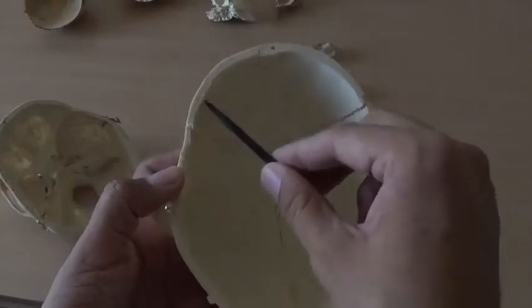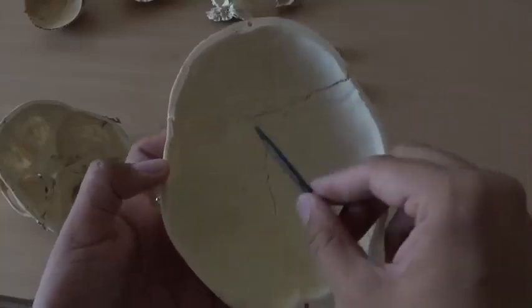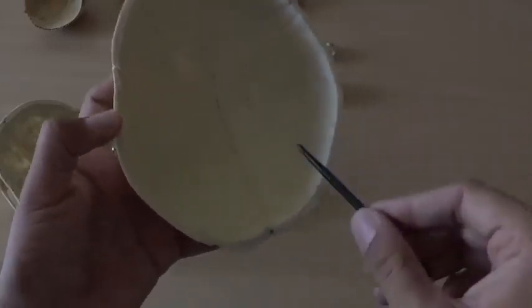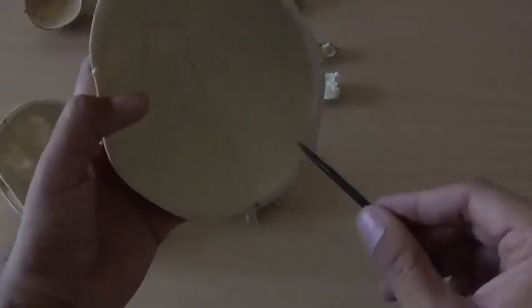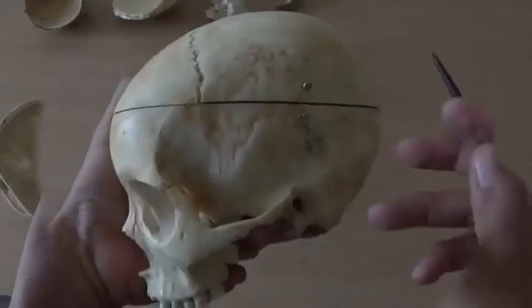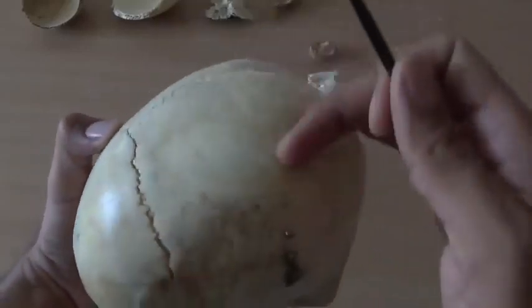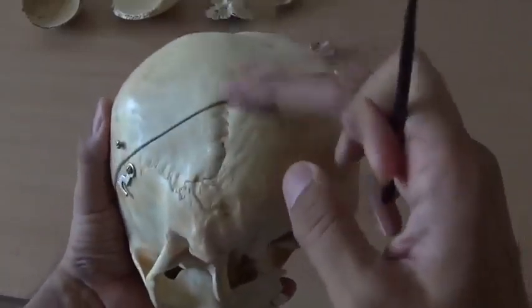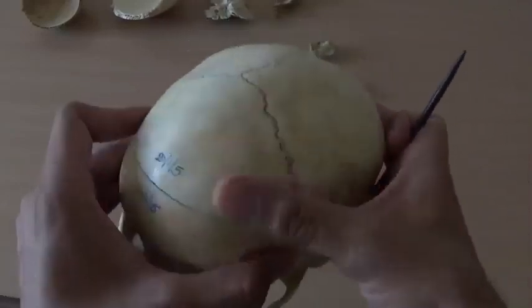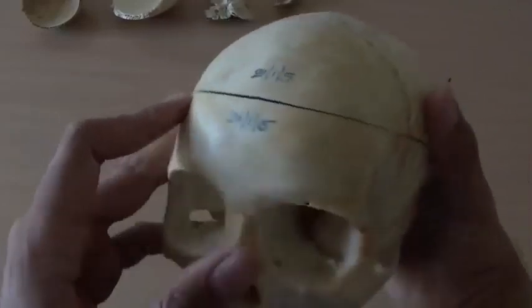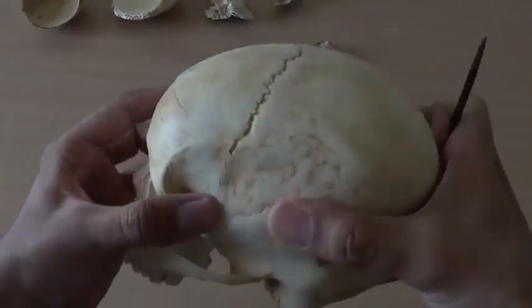So in the vault we can see the interior of part of the frontal bone, the interior of the parietal bones and the interior of part of the squamous part of the occipital bone. So if you join the vault, you can see this is the frontal bone, these two are parietal bones, and this is the occipital bone. So these many bones are visible from inside.